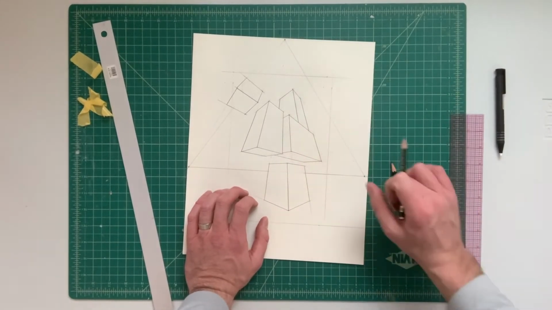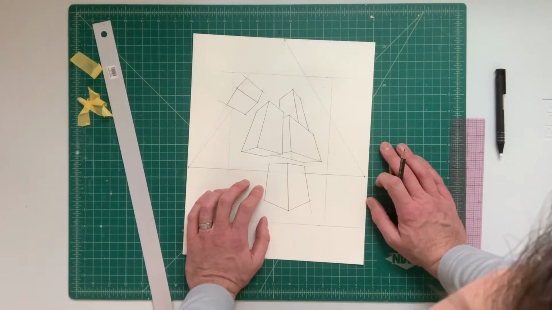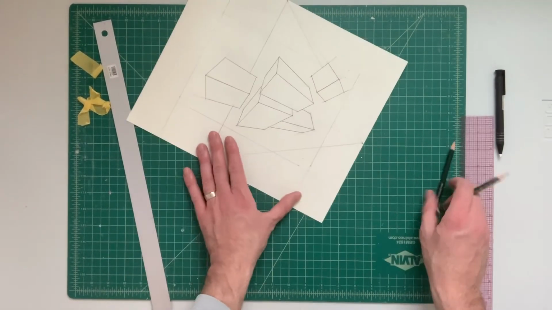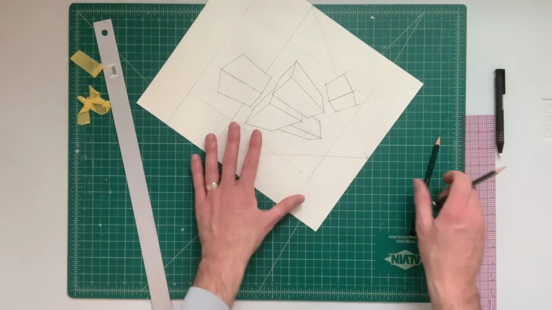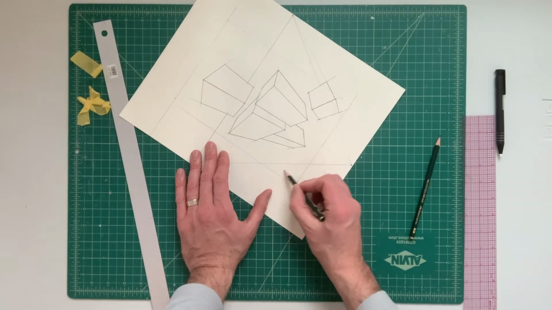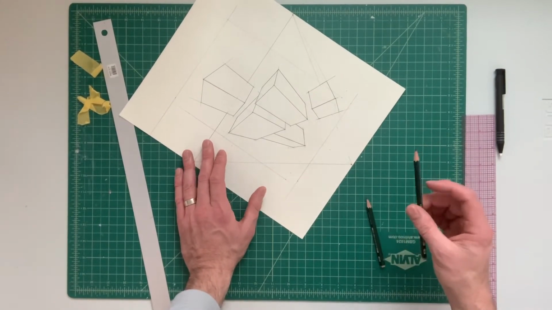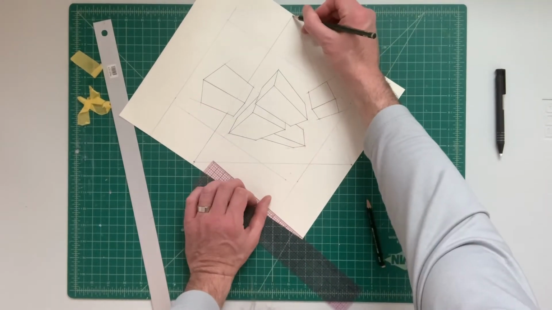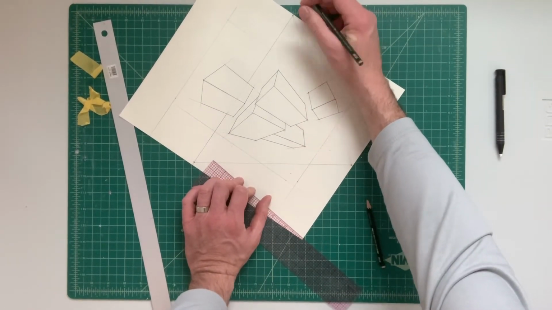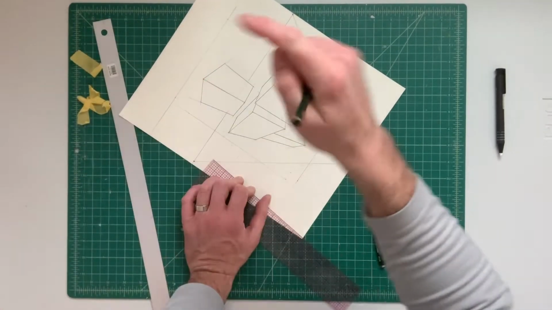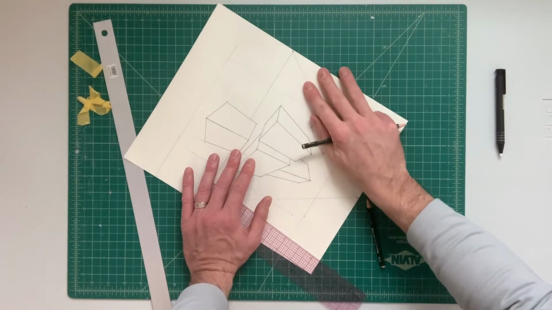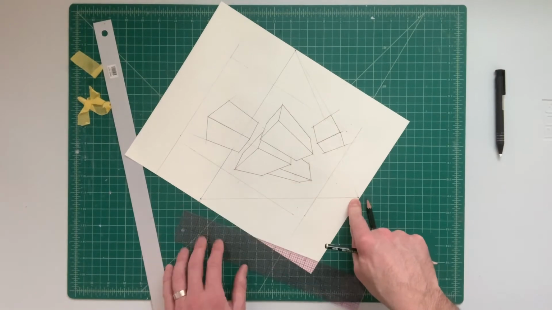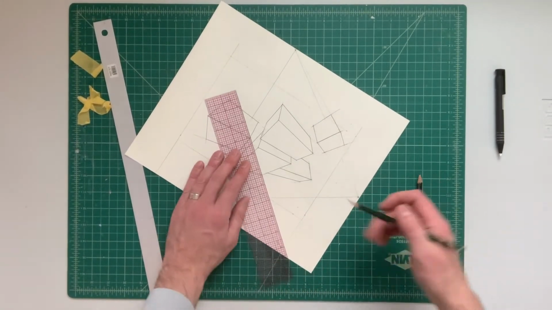What I'm going to do here is turn it this way. Now this is facing me, and I'm going to make a cube right around here. This is going to be a small one. My third vanishing point is now here. My right vanishing point is here. My left vanishing point is here.